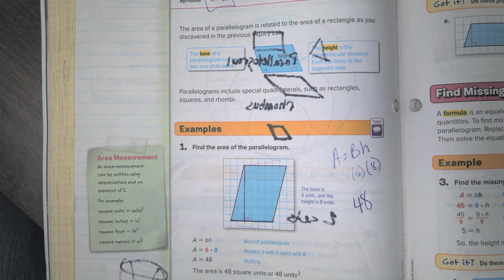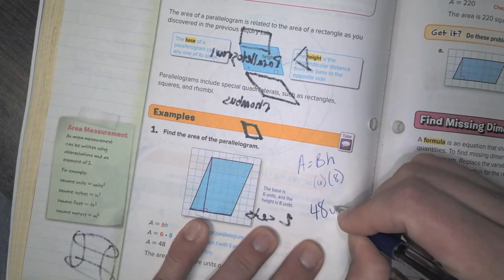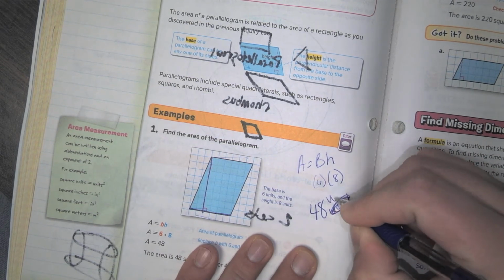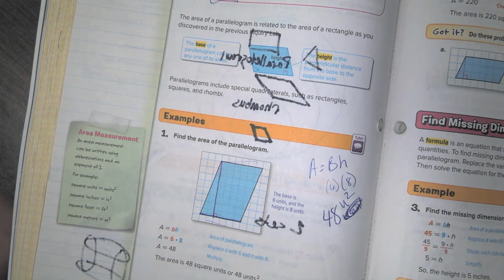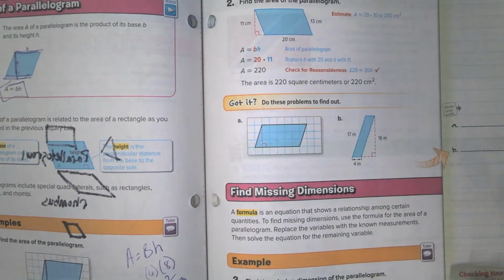We're talking about measurements. You always label area as units squared. So like this would be units, if I could spell, squared. Area is always labeled as squared. Inches squared, meters squared, feet squared. You always label area that way. Volume is cubed. We'll talk about that later. That's the next chapter.